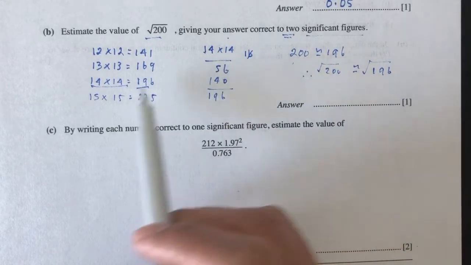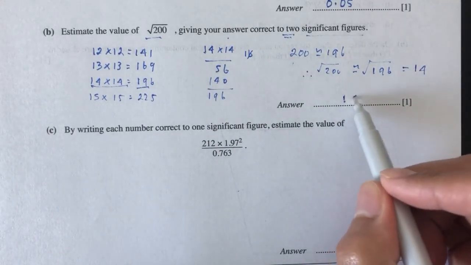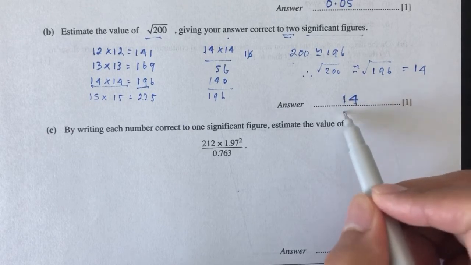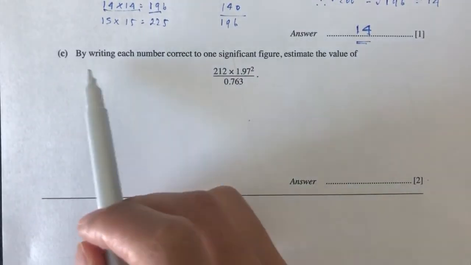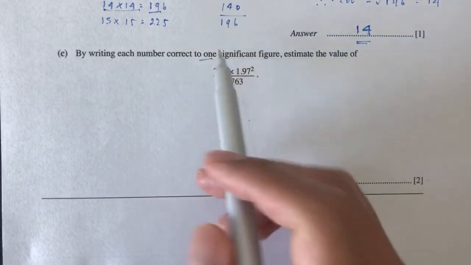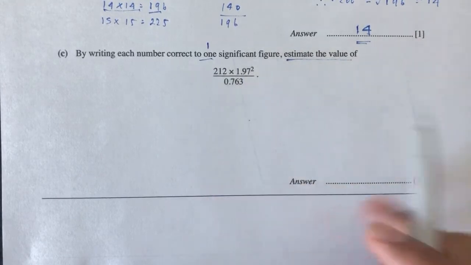So now correct to 2SF, your answer will be 14. So the answer for part B will be 14. Now question number C, part C. By writing each number correct to 1 significant figure, estimate the value of this fraction.